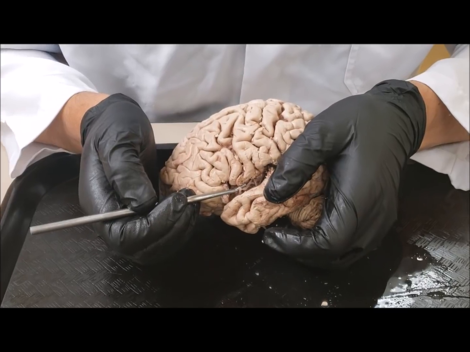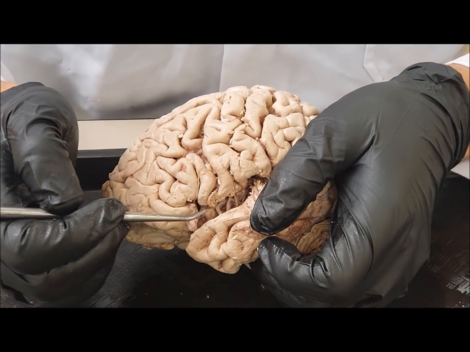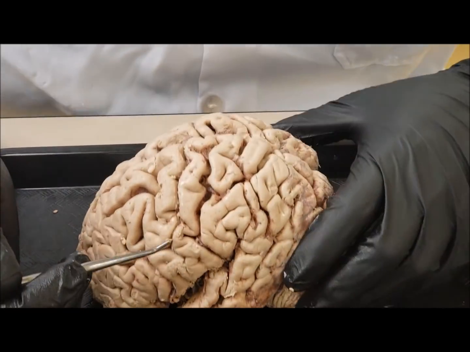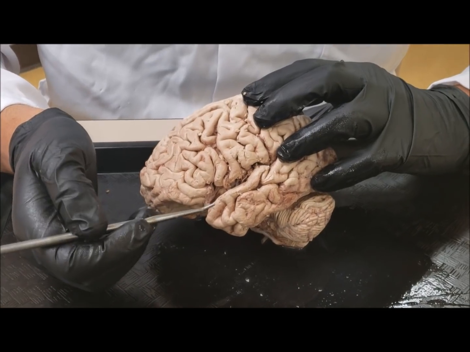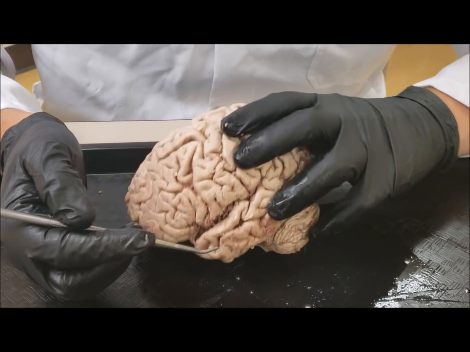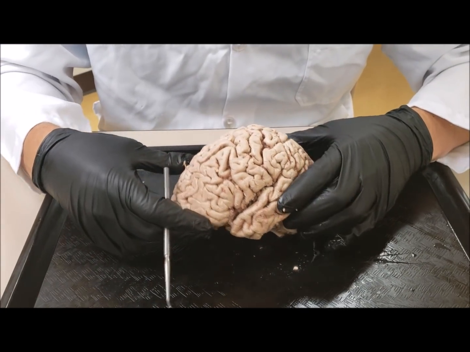Identify. Good, so that's the middle cerebral artery, or MCA. So just remember that my MCA lies in my lateral sylvian fissure. We'll look at the circle of Willis in a bit and see why it comes out here, versus my ACA is more midline.